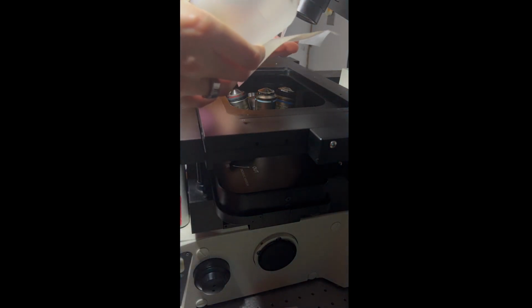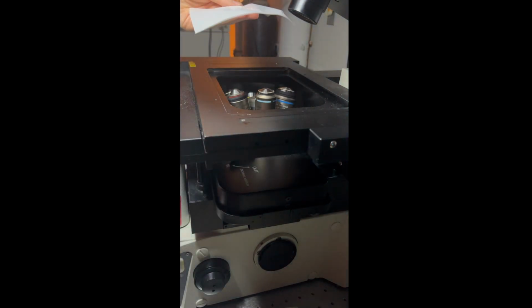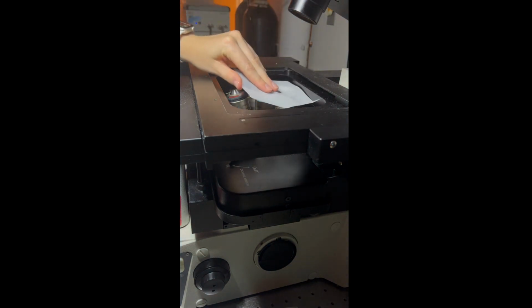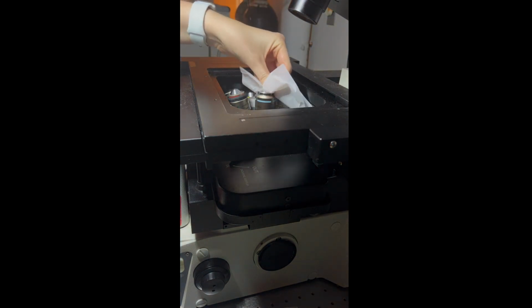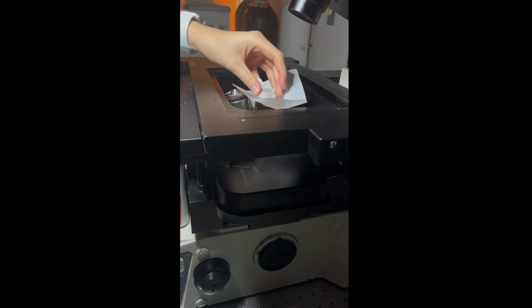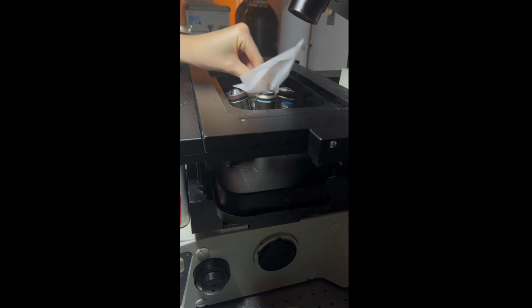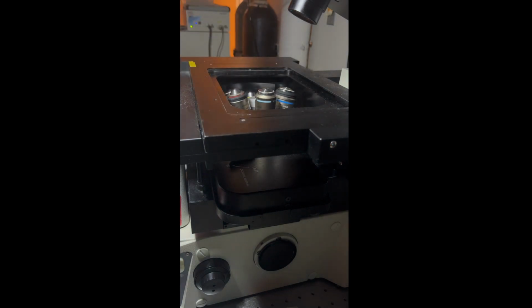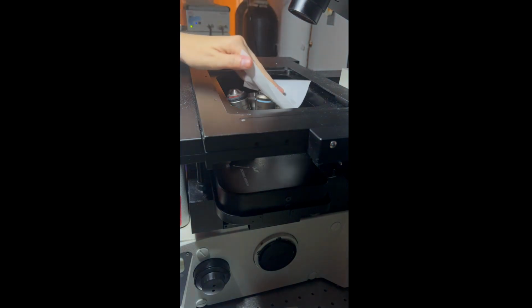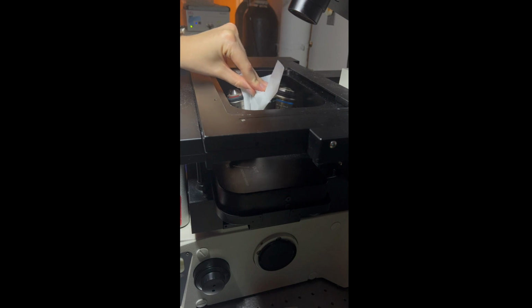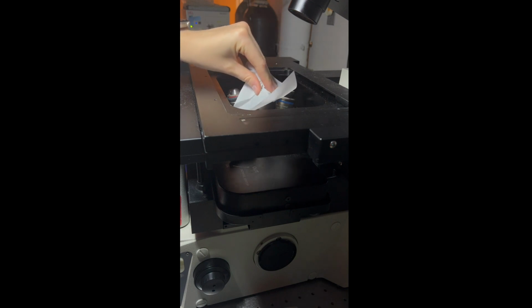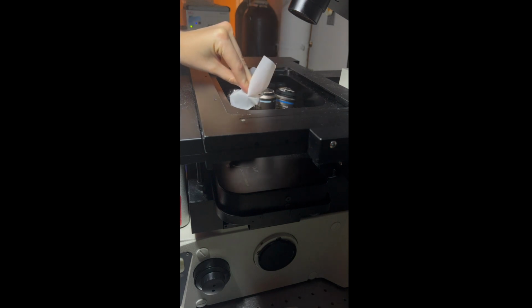Next, I will put a solution called Sparkle, which is a specialized lens cleaner, onto a lens wipe, and then wipe down the lens to remove any other oil residue. The last thing I do is to dry the lens to remove any leftover residue.